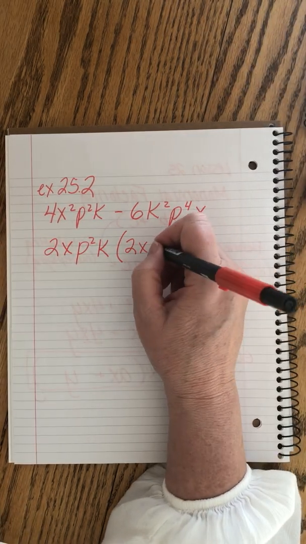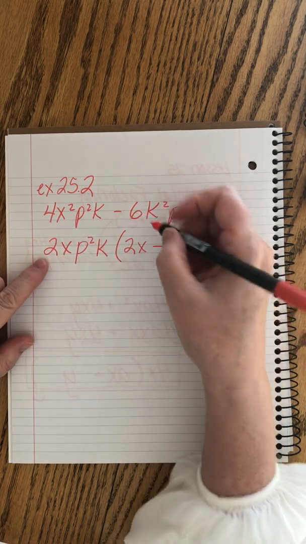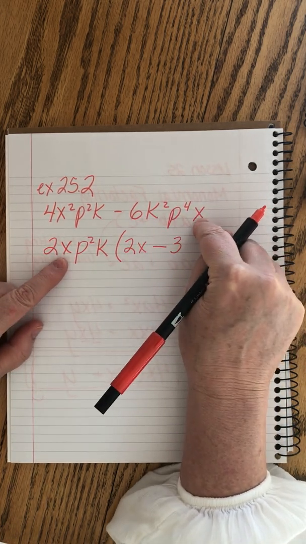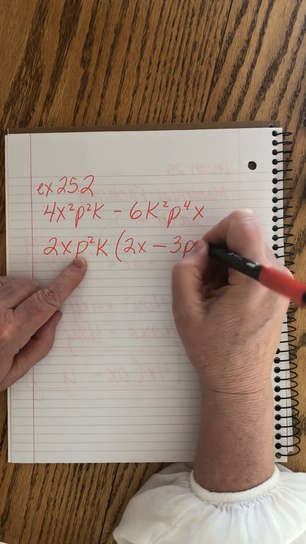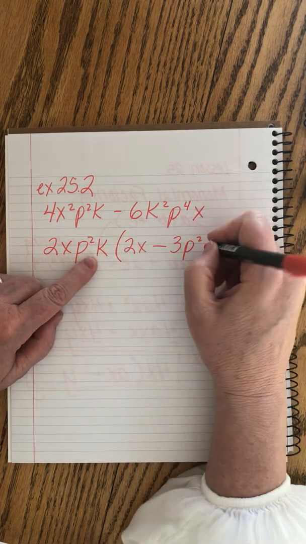Okay, so that's the end of that. Minus sign stays the same. Now we compare to the 2 to the 6 and say, okay, we still have a 3. X to x, we took that. P squared to p to the fourth. So we still have 2 p's left over here. And then k to k squared, so there's a k.